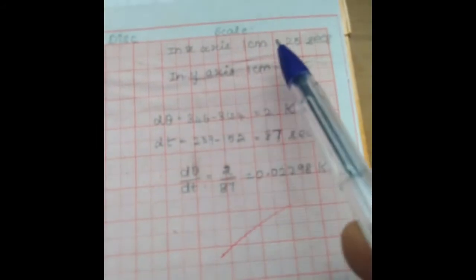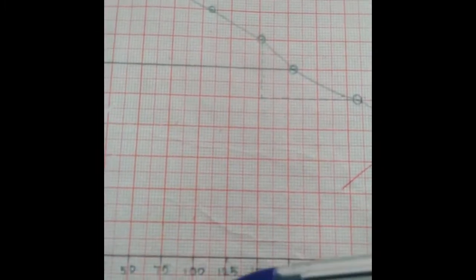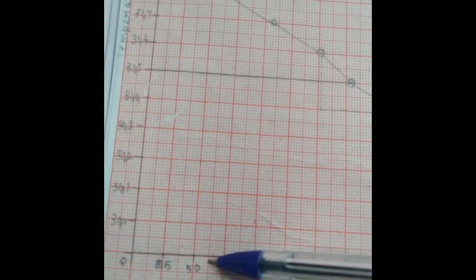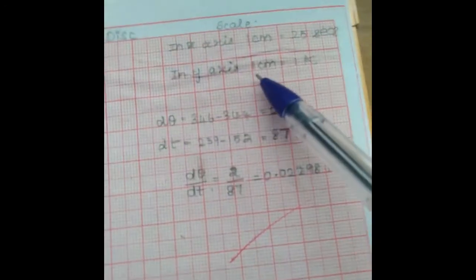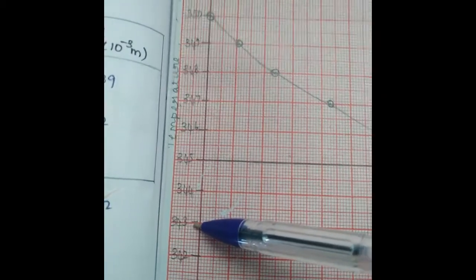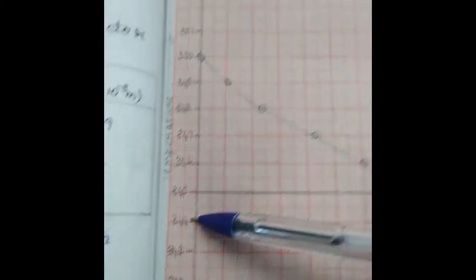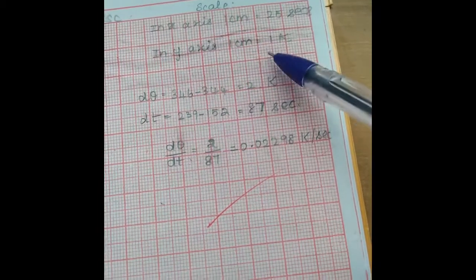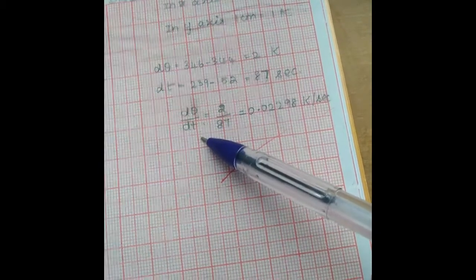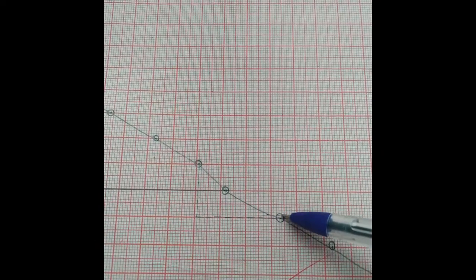So you can write the scale for the graph. In the x-axis, 1 centimeter is equal to 25 seconds. See here, 0, 25, 50, 75. Each centimeter represents 25 seconds. And along the y-axis, see here, this is 343, 344, 345. Each centimeter represents 1 Kelvin. So in the y-axis, 1 centimeter is equal to 1 Kelvin. Now you need to find the value of d theta by dt. This will give you the value of d theta and this will give you the value of dt.